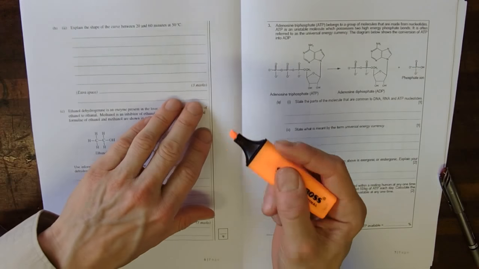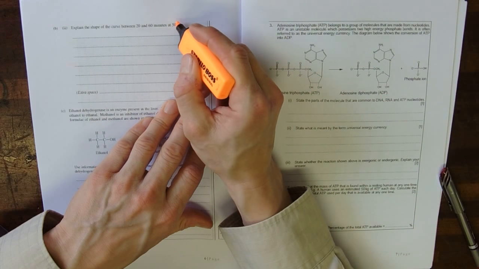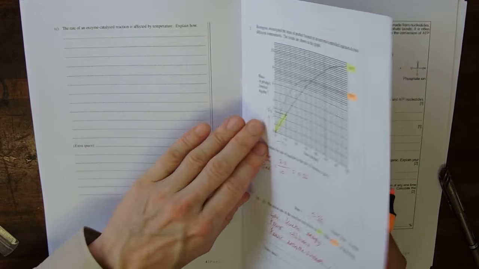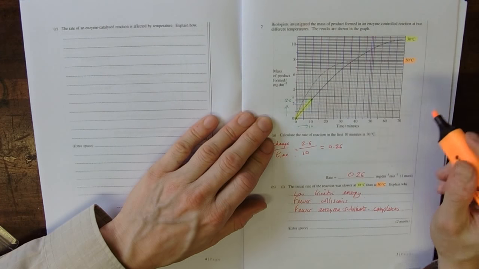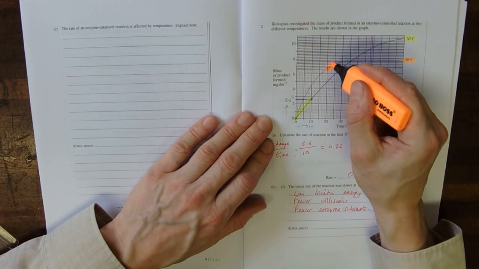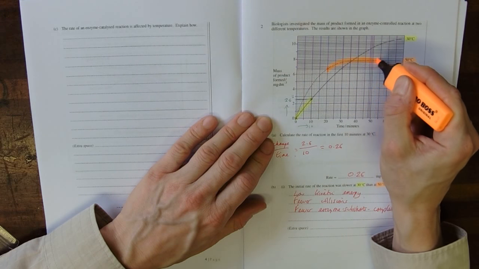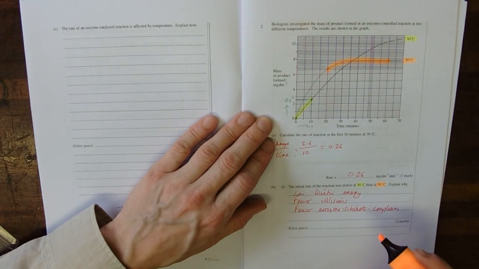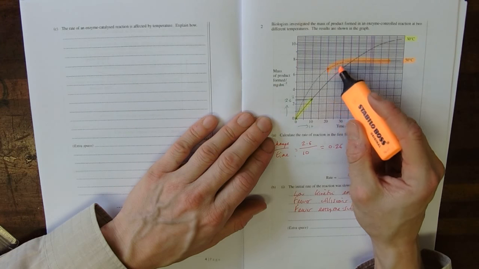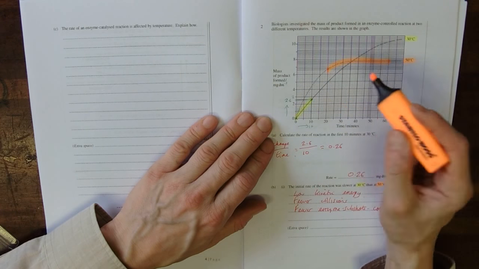Explain the shape of the curve between 20 and 60 minutes at 50. Let's get the right curve. 50 and between 20 and 60 minutes. So we're talking about this bit of the curve there. If we were describing that, we'd say the line levels off, it plateaus.